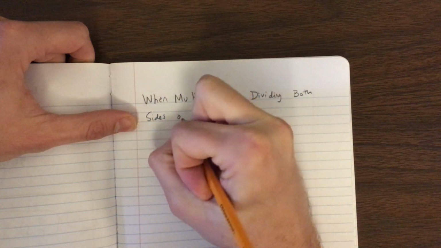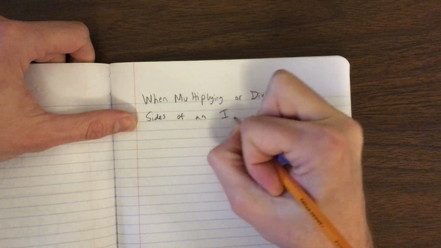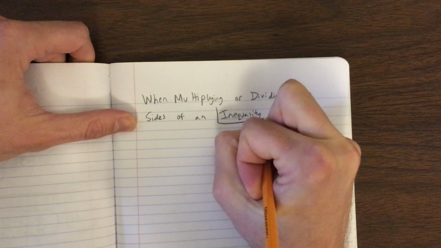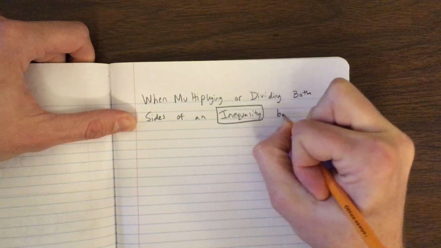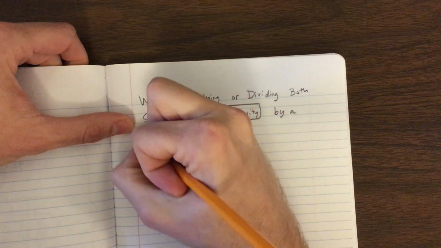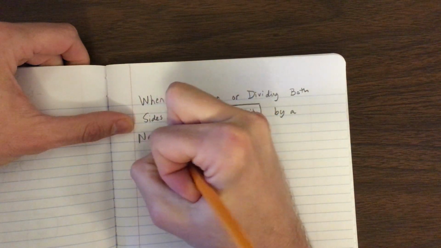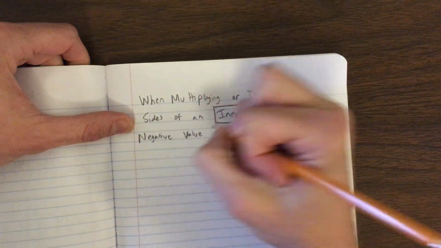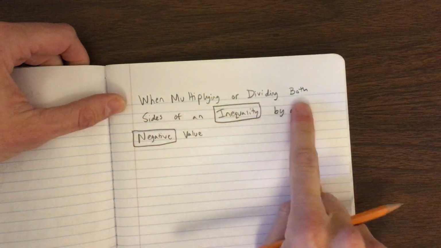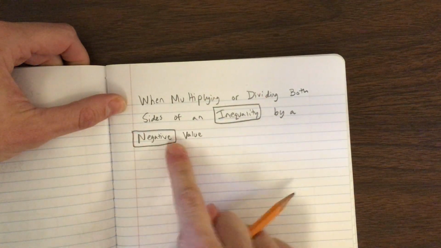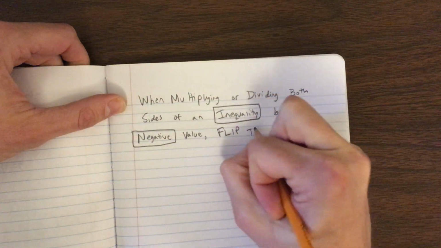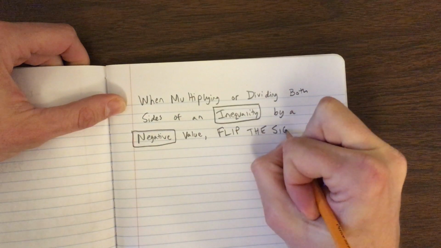sides of, and I'm going to box this word because it's important, inequality by a negative value, and we'll box that as well. So when multiplying or dividing both sides of an inequality by a negative value, flip the, I'm writing in all caps, sign.